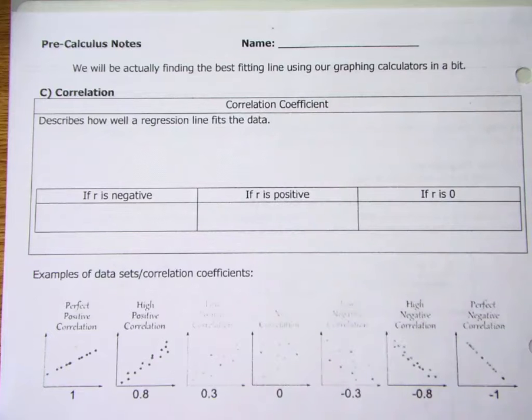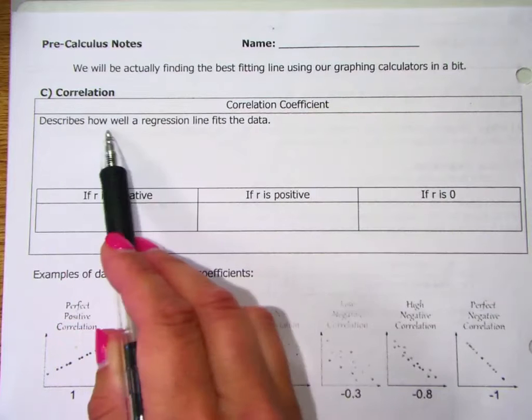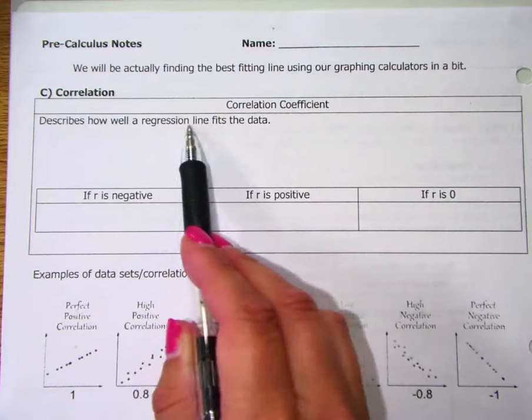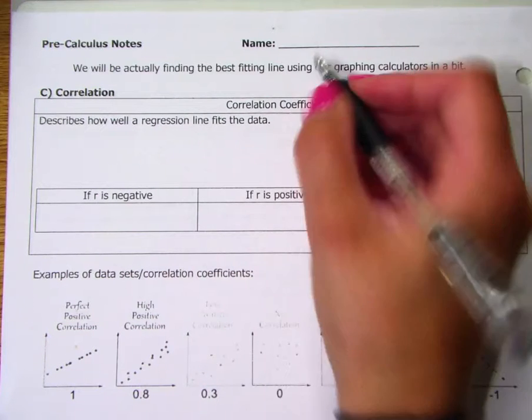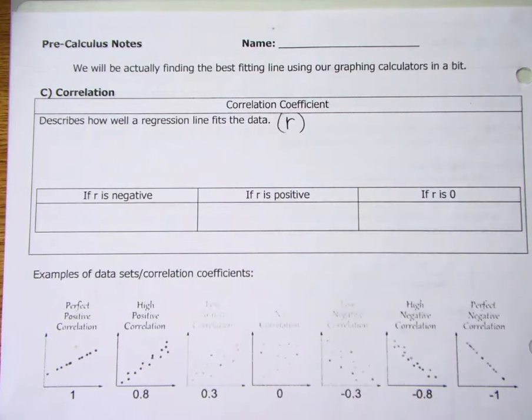Correlation is how something relates to something else. What we call the correlation coefficient describes how well a regression line fits the data, okay? The variable that we use for the correlation coefficient is r, lowercase r.